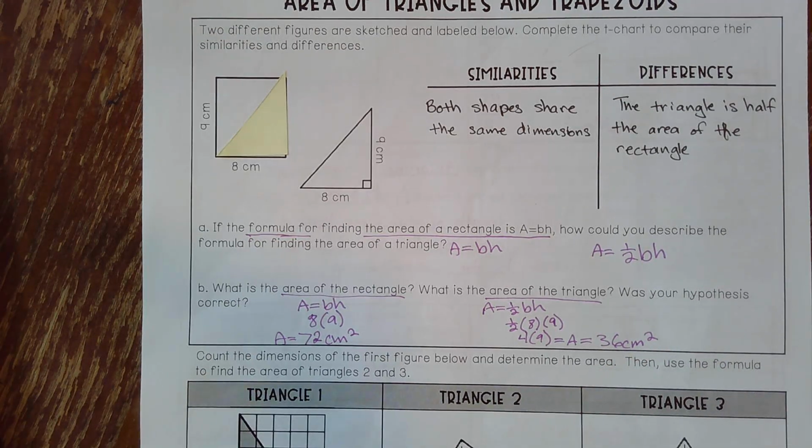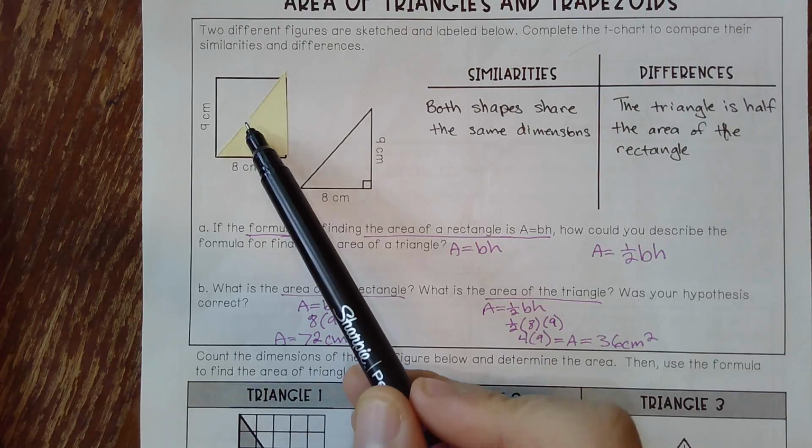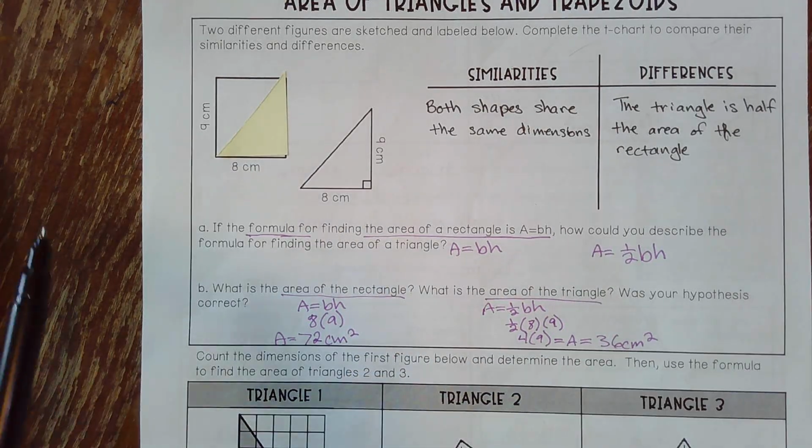It says, was my hypothesis correct? I didn't make one, other than connecting the idea that a triangle is half the area of a rectangle. Okay, let's keep going.